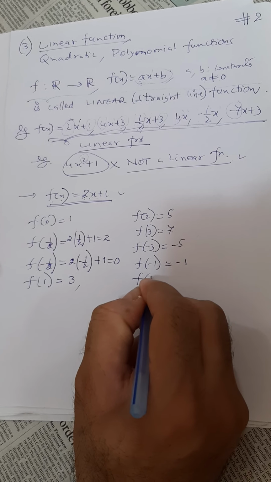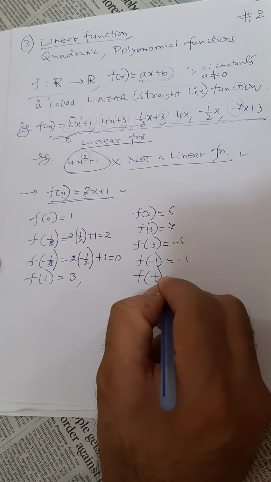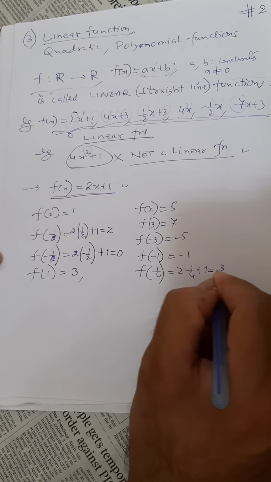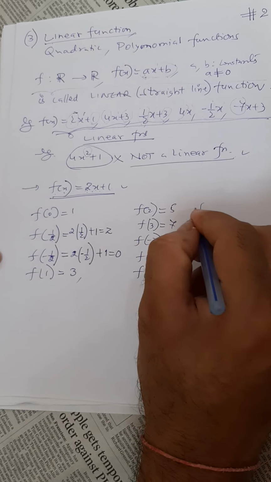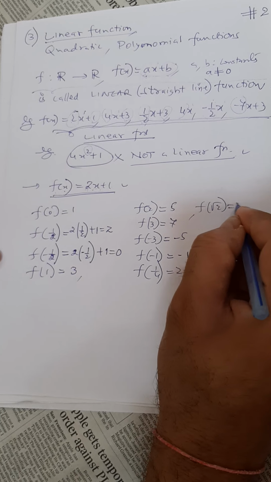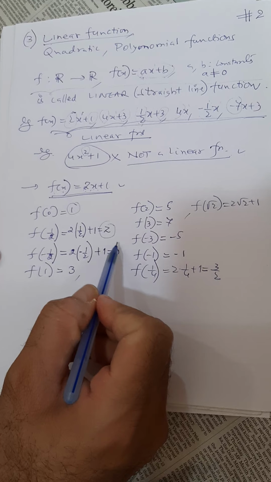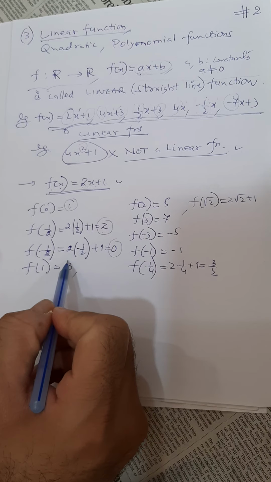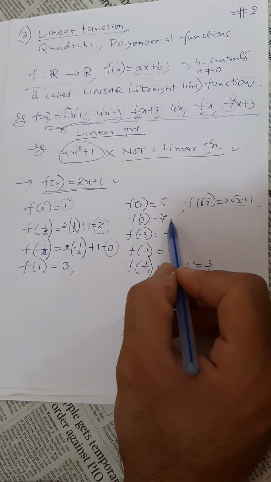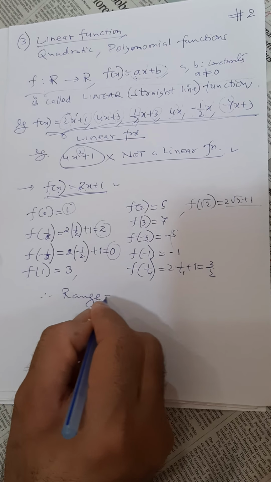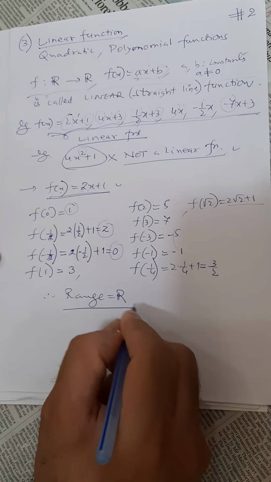If I take 1 by 4, then 2 into 1 by 4 plus 1, which is 3 by 2, and so on. If I take root 2, then 2 root 2 plus 1. So here the images are positive, integers, 0, irrational, and so on. So we can say that the range is R here, all real numbers.